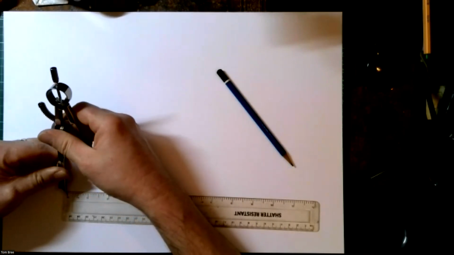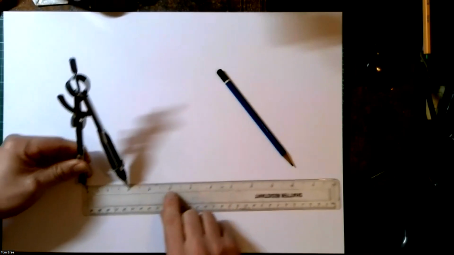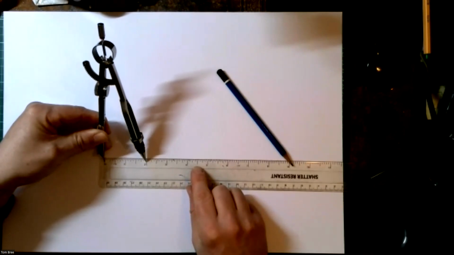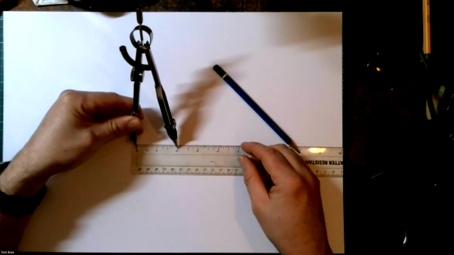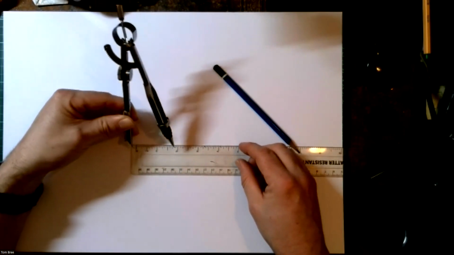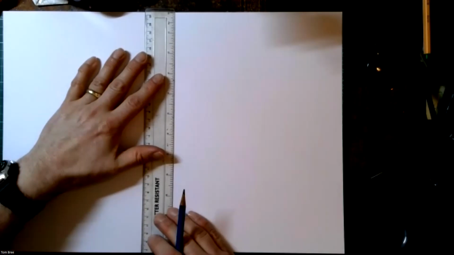Right, this time we're going to reduce to 2 inches. So again, get the midpoint of your page.